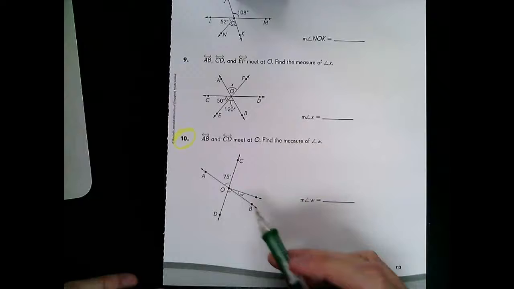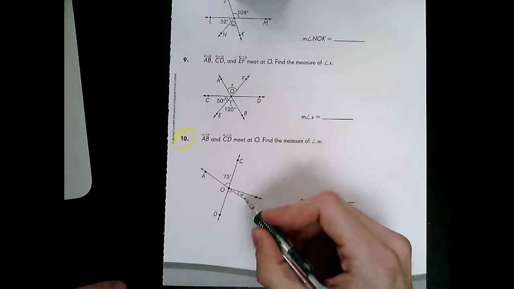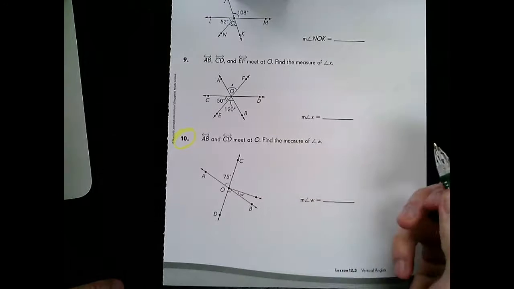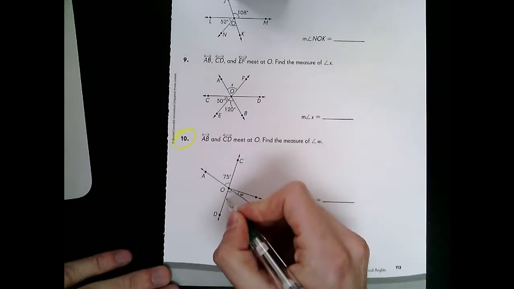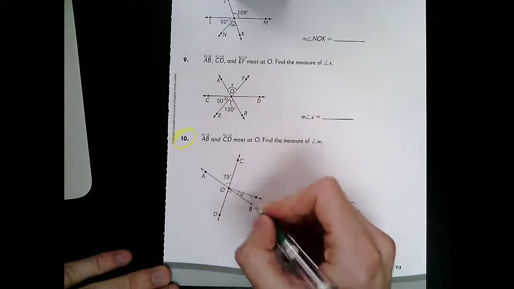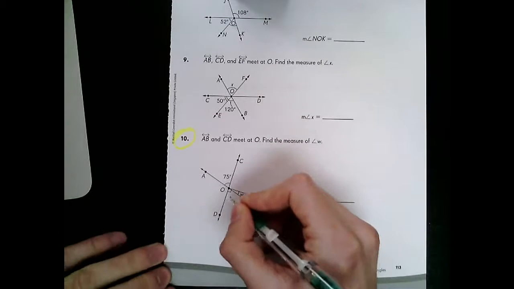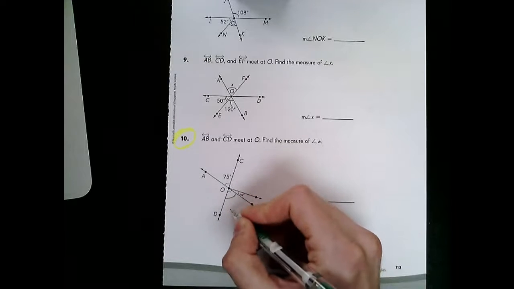I'm on page 113 now. Number 10 is the one that I would like to look at. AB and CD meet at point O, and we need to find the measure of W. Well, where's my vertical angle? Ooh, I can see that this one is vertical because these two lines intersect at point O. So this angle right here, DOB, is going to be equal to this, or 75 degrees.